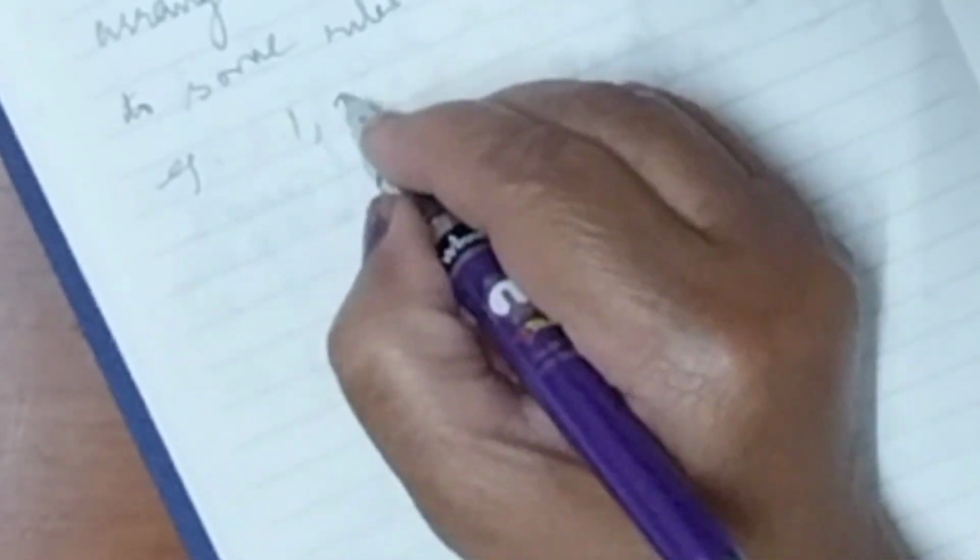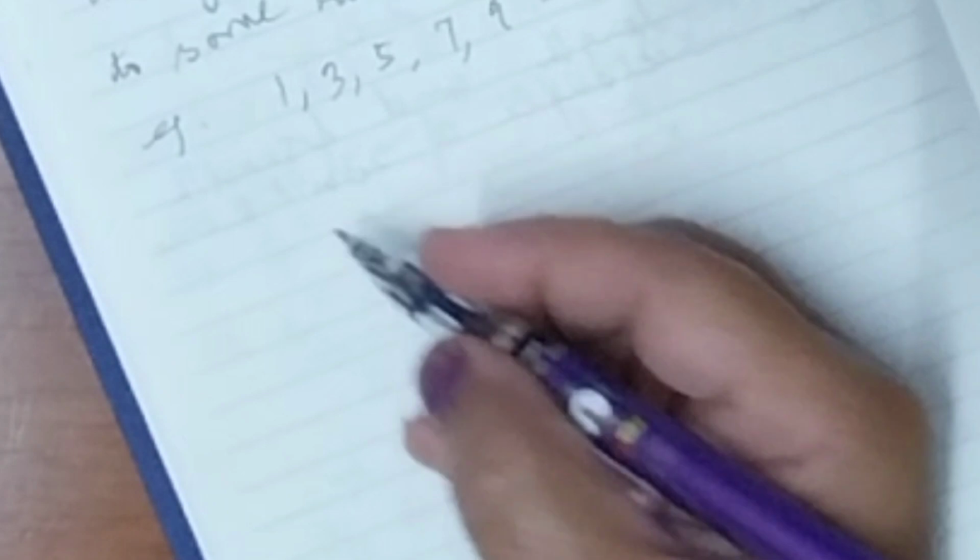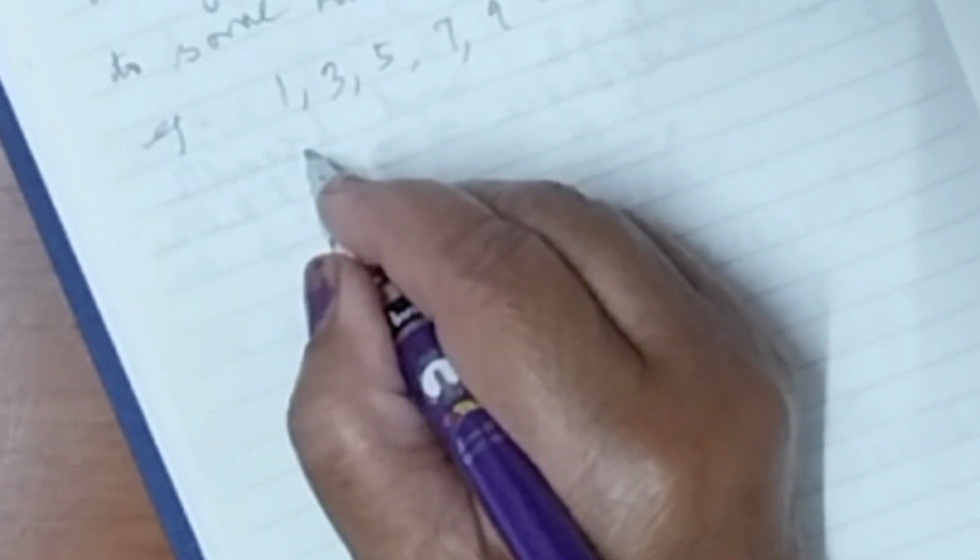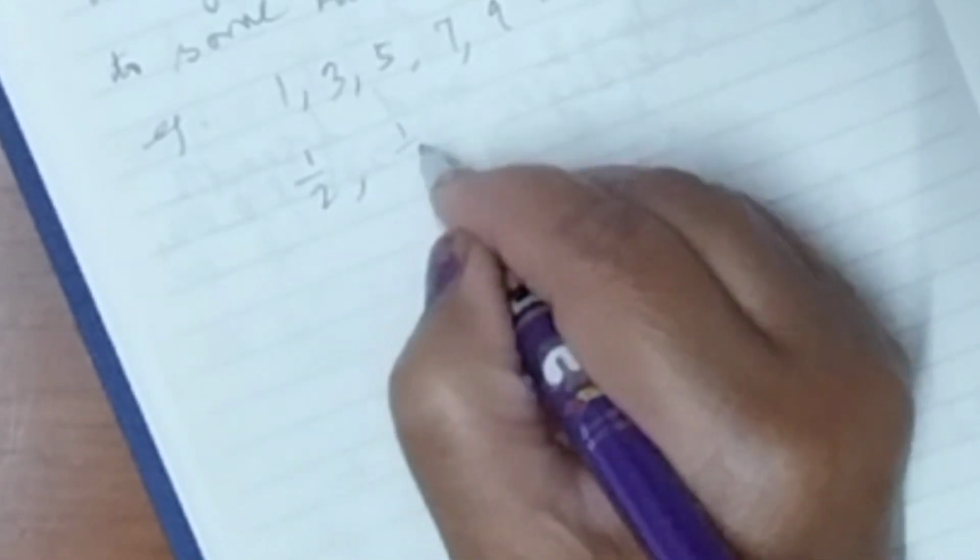For example, 1, 3, 5, 7, 9, etc. These are a series of numbers, or a sequence. This has been arranged in a special way according to some order. Another example, you can write 1 by 2, 1 by 3, 1 by 4, etc.